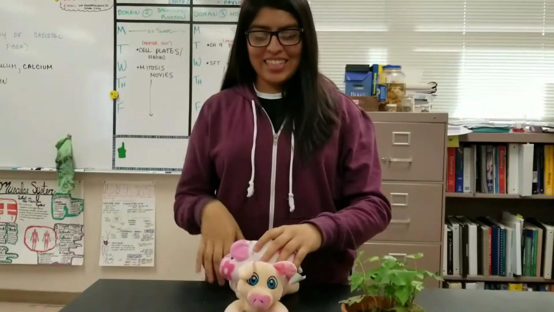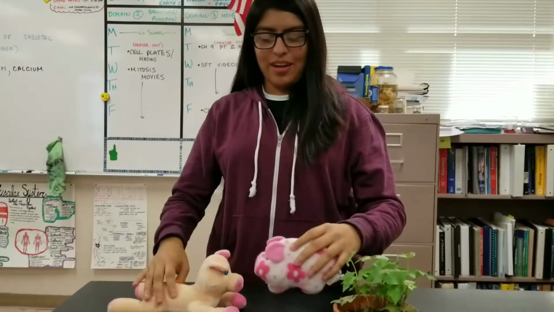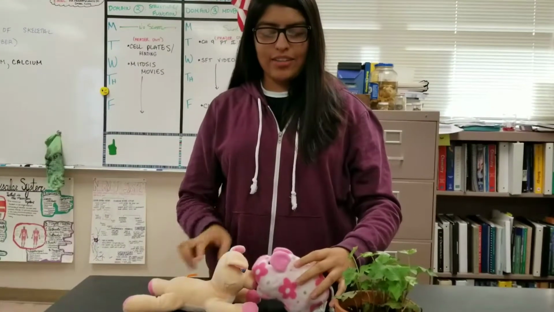Now, when your muscle relaxes though, the thin and thick filaments then separate apart and only overlap slightly, so you get a little boop of the noses.